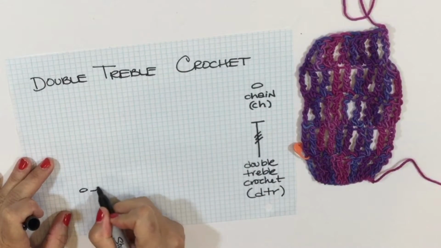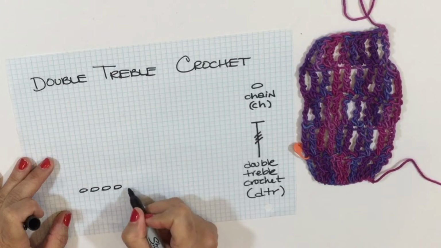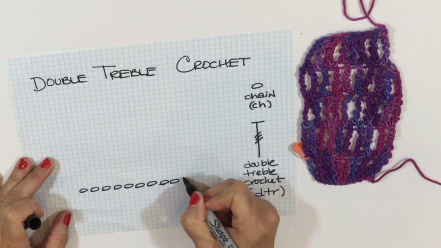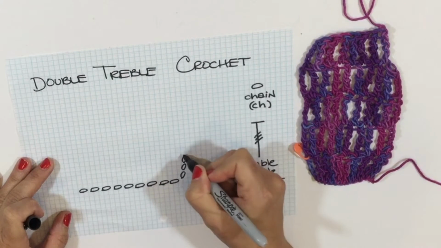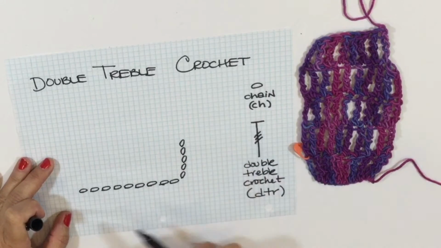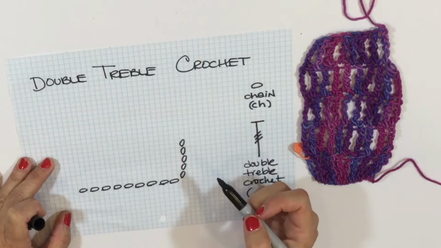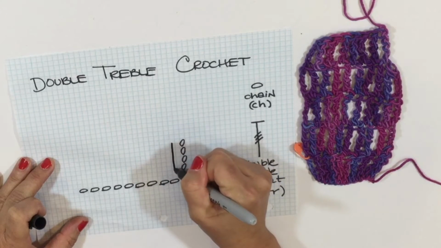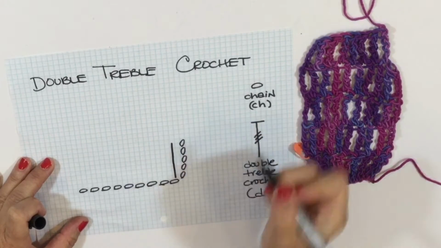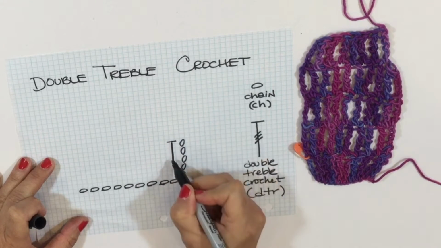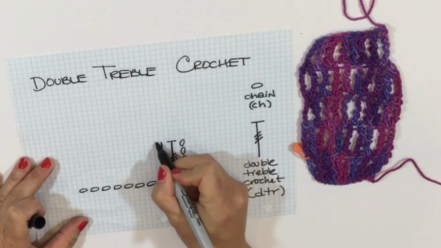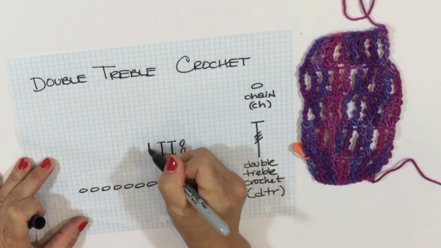So we start with chain 14, which is going to be shown as 9 across the bottom. Okay, so when you're crocheting, you're going to crochet the 14, and in the line-by-line instructions, it'll say chain 14 and then double treble into the 6th chain from your hook. And what that means is that that first 5 chain, or last 5 chain, is going to count as your first stitch. And then it would say double treble crochet in each stitch across.